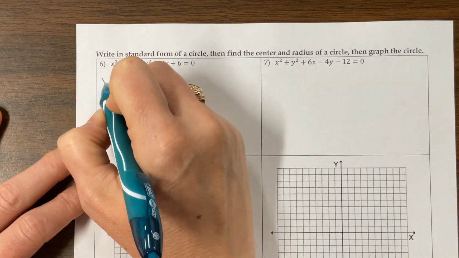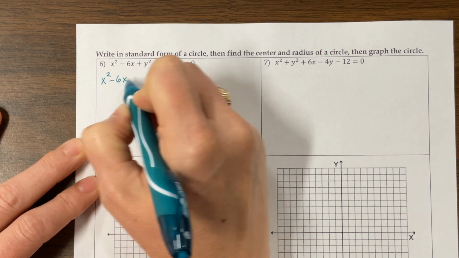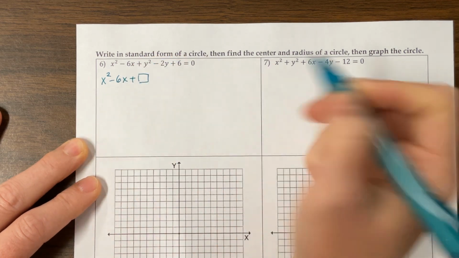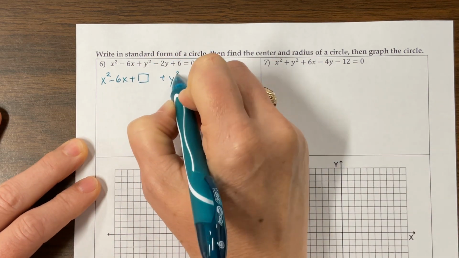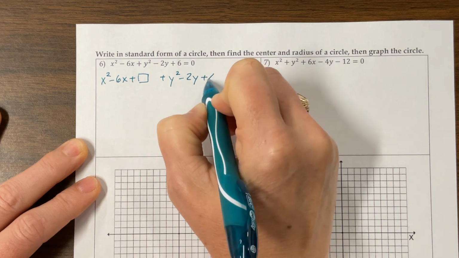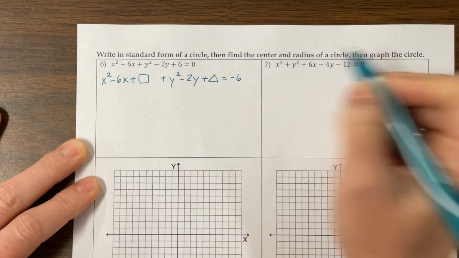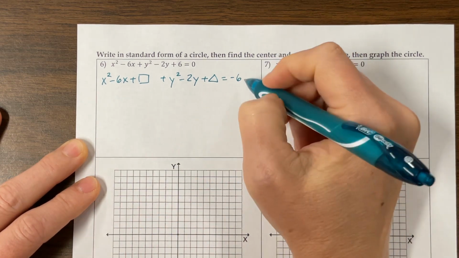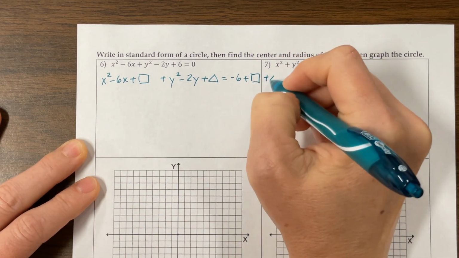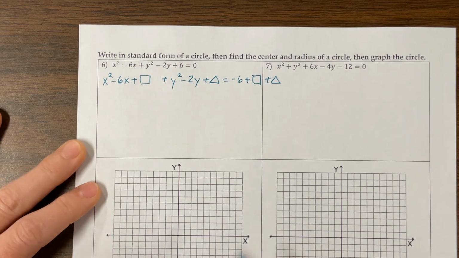What I'm going to do is complete the square with the x's, and I'm going to say plus a box. And then I'm going to complete the square with the y's, and I'm going to say plus a triangle. There was a 6, so that gets moved over there. But now I've added a box and added a triangle, so I have to add a box and add a triangle on the other side. There wasn't quite enough space for me, but whatever.